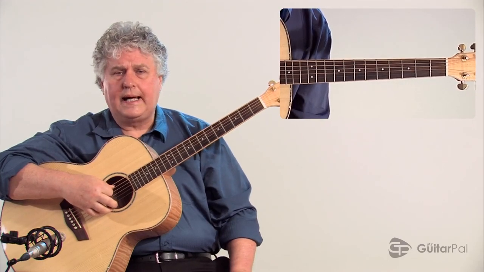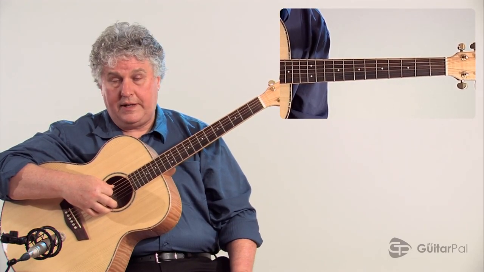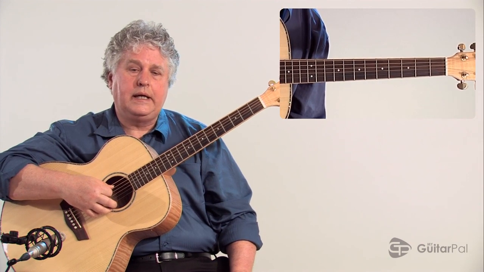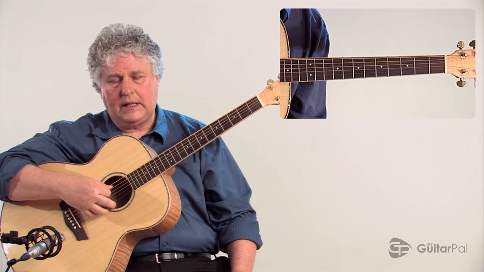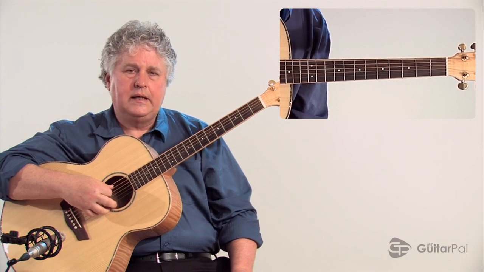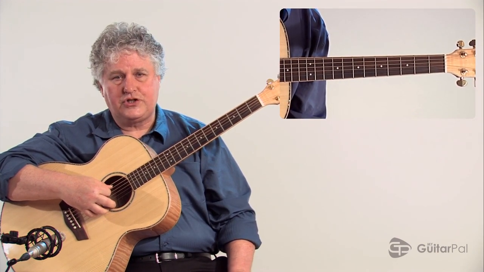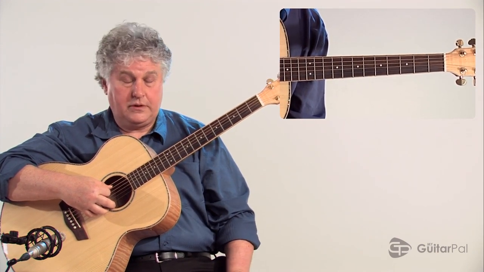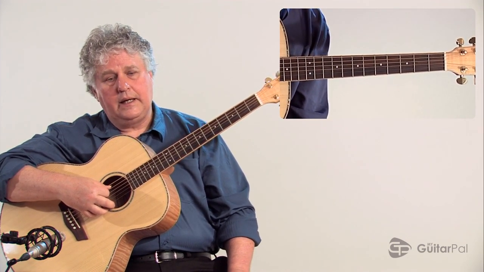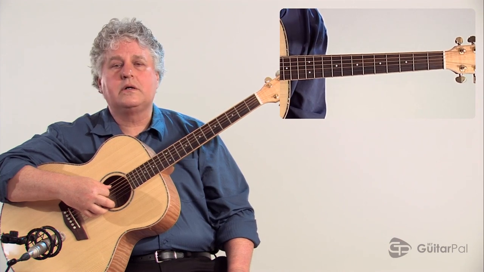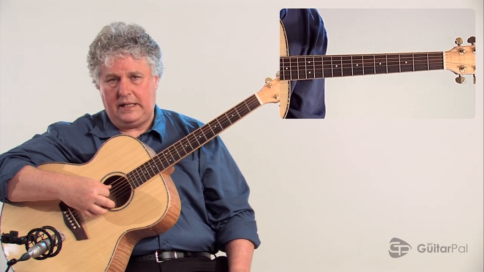All right, today we're looking at the A minor, or the A natural minor scale, in second position. The A natural minor scale is relative to the C major scale. We call them relative because they share the same notes, but they don't share the same tonal center or the same key. The notes in the key of C are C, D, E, F, G, A, B, C.